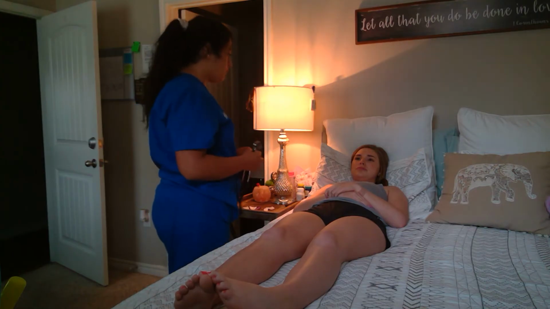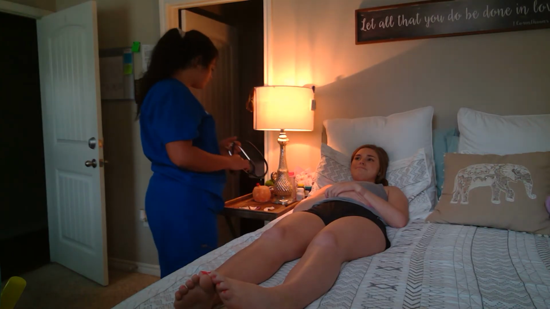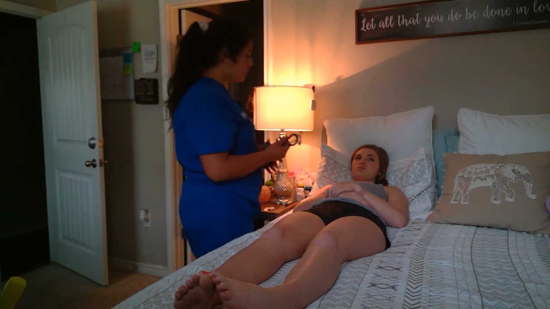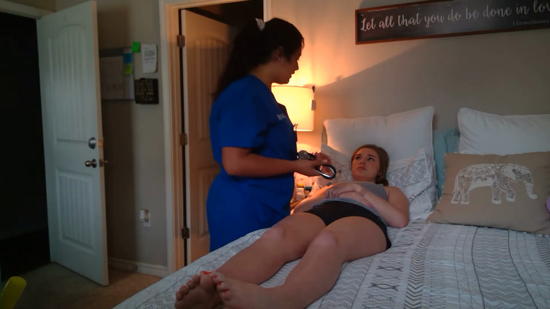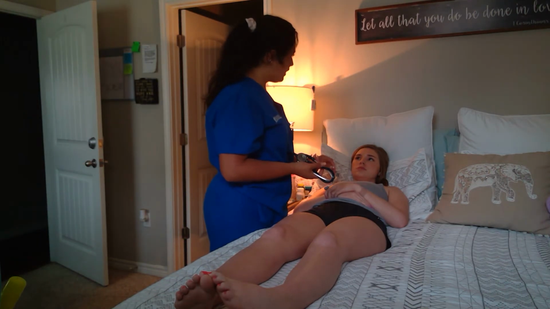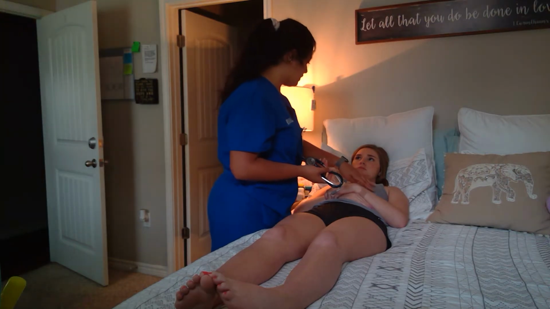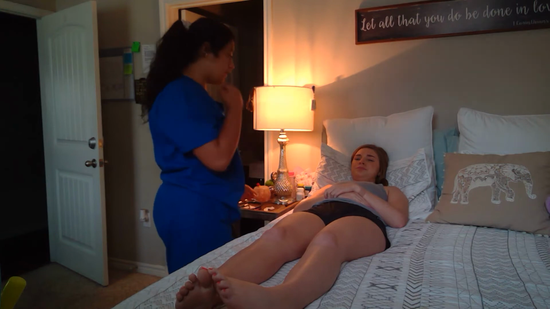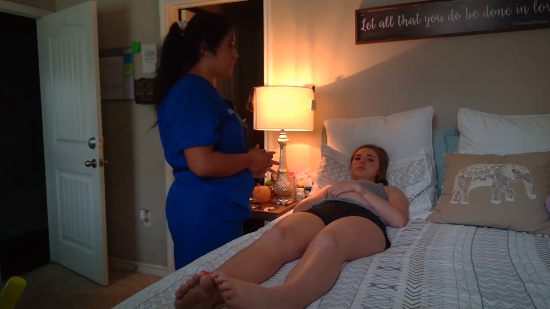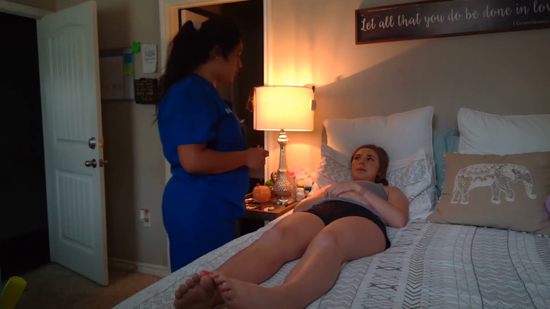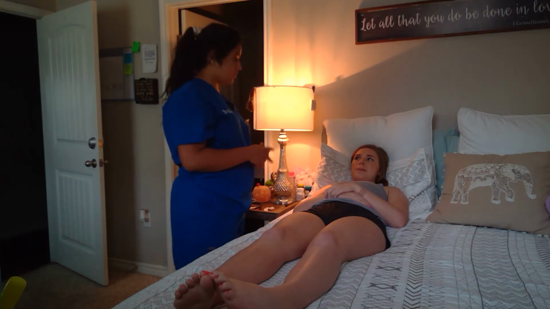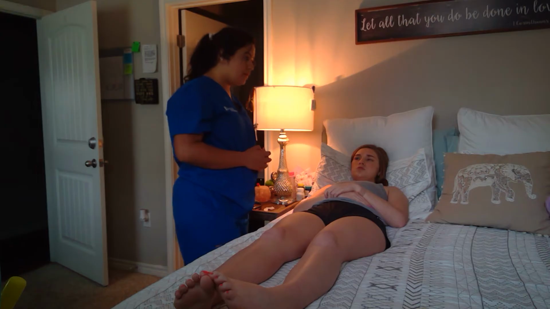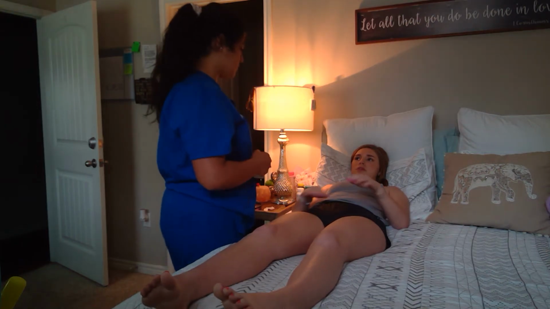Your rate was 74, your rhythm was regular, so that's good. Your S1 sounds are louder at the base, and your S2 sounds are louder down at the apex. I didn't hear any presence of heart murmurs or anything. Okay, so that concludes your cardiovascular assessment. Now we're going to move on to your peripheral vascular assessment. For this, you can keep laying down.